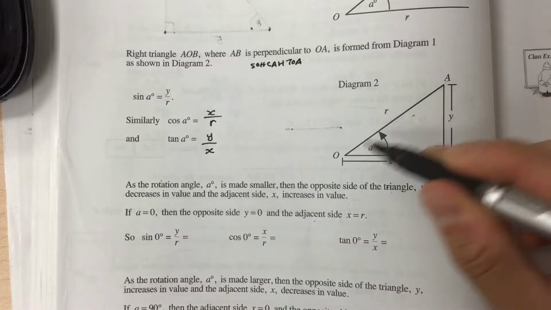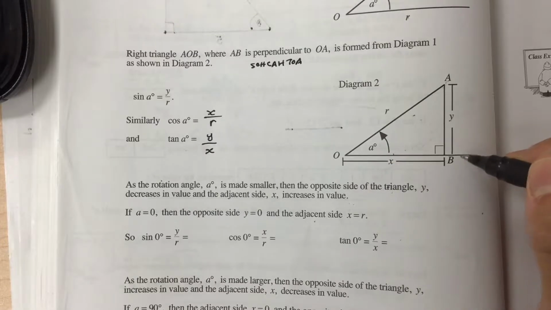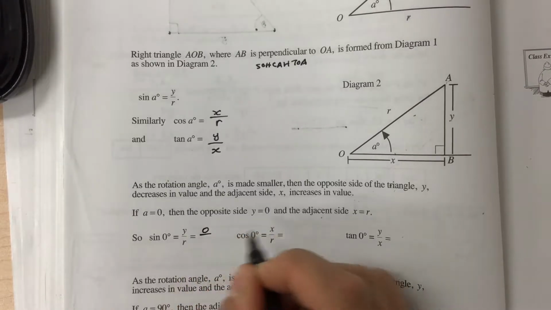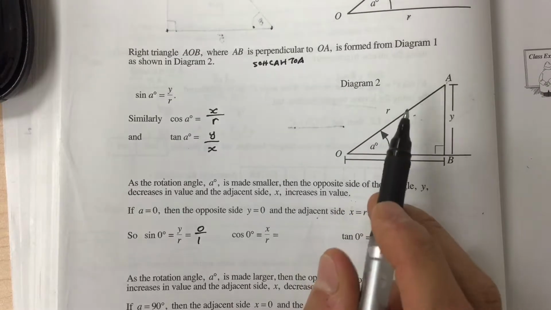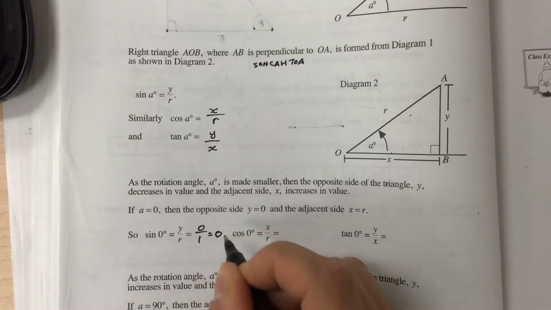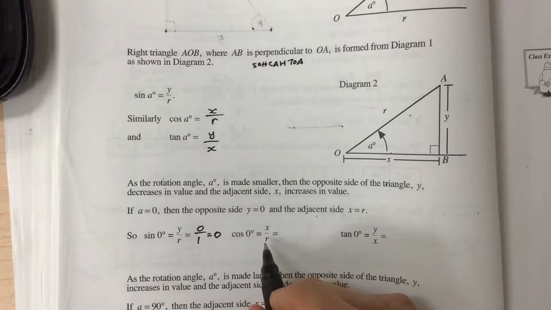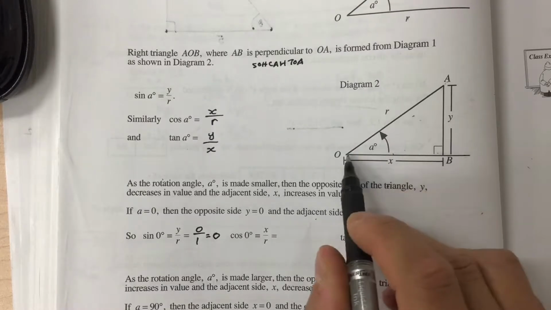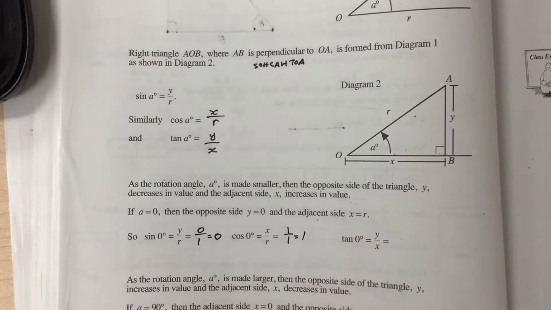So if we bring this OA all the way down in line with OB, then y will equal 0, and r would equal 1. So r never changes the side length. It's always going to have a unit of 1. So that means that 0 divided by 1 is going to be 0. Cosine of 0 would be x over r. Now the length of x is equal to r. So that's going to be 1 is equal to 1, or 1.